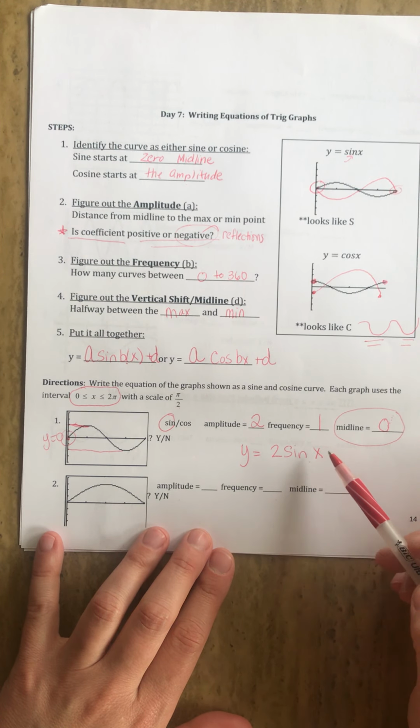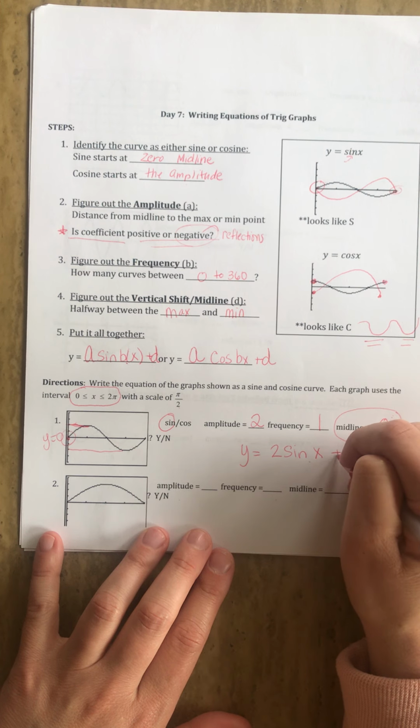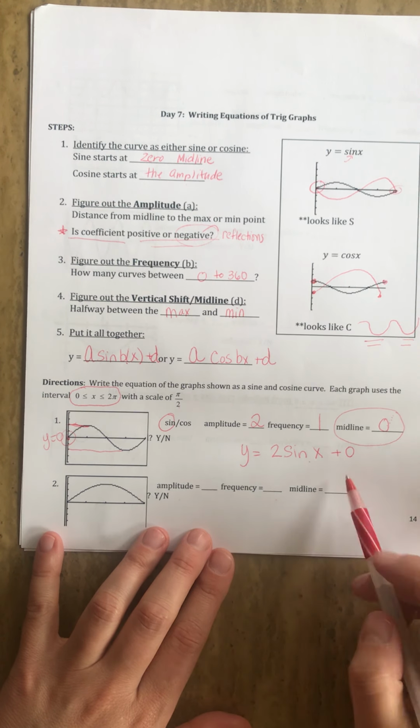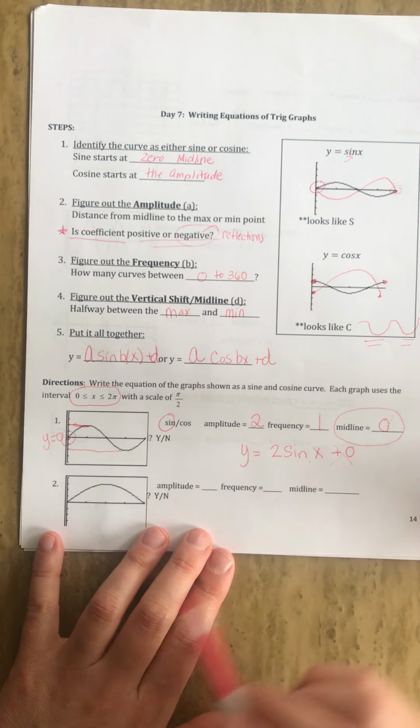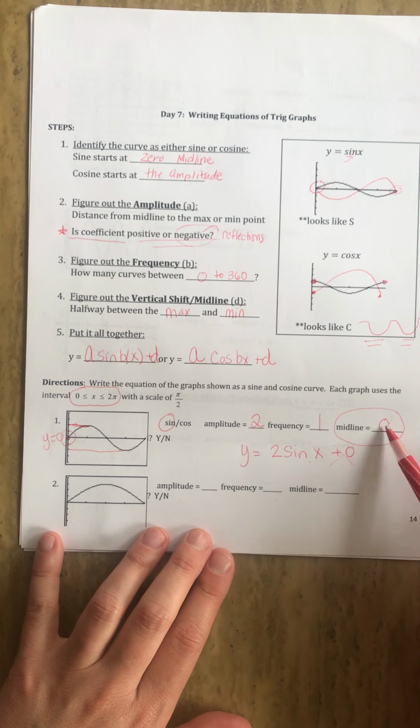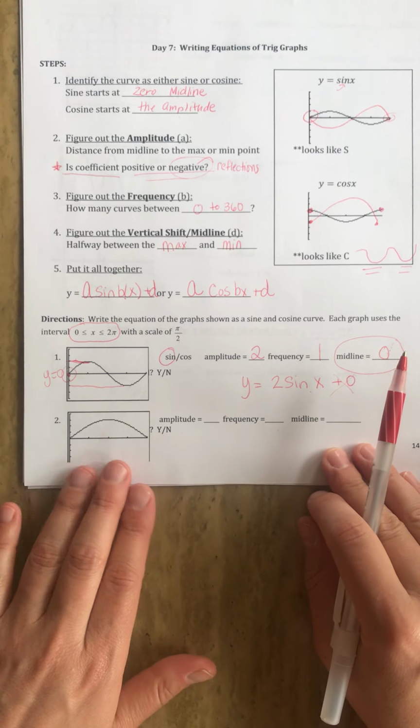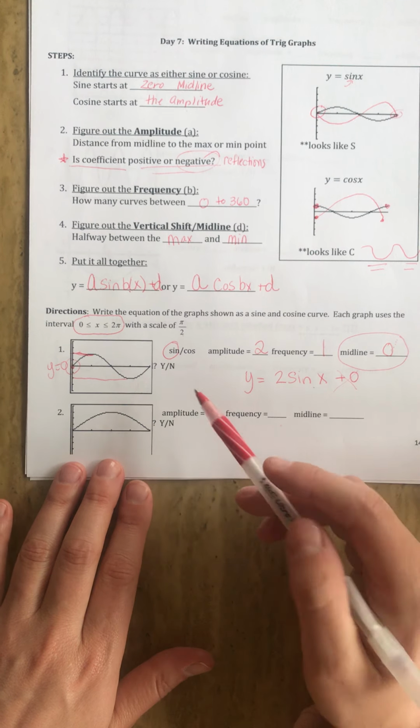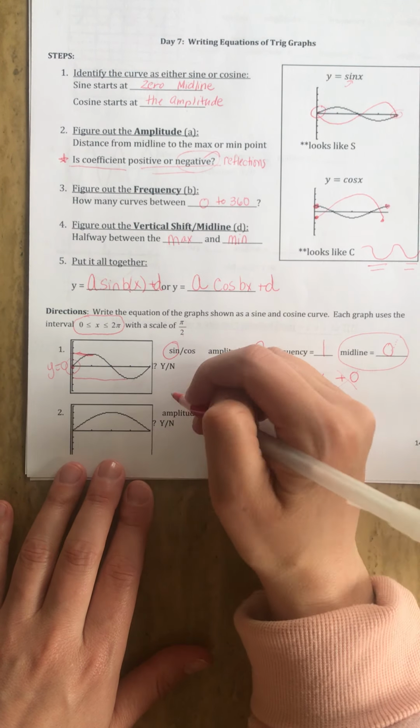You'll just see 1x plus 0. That plus 0 isn't necessary either, but you guys can put that just so you get into the habit of that. Okay, this next one, is it sine or cosine?